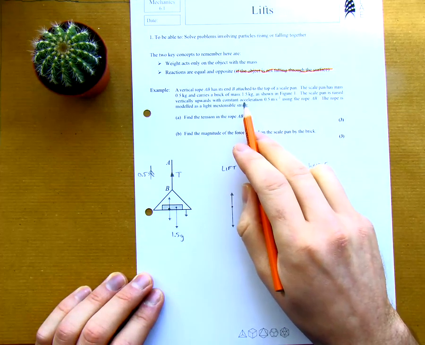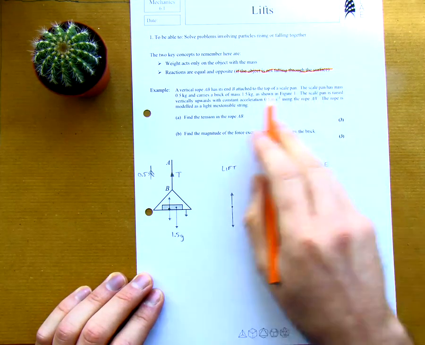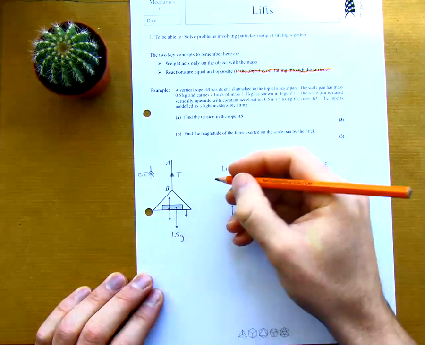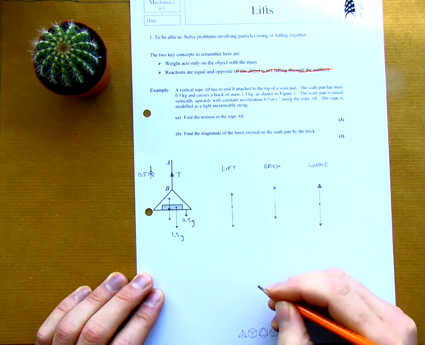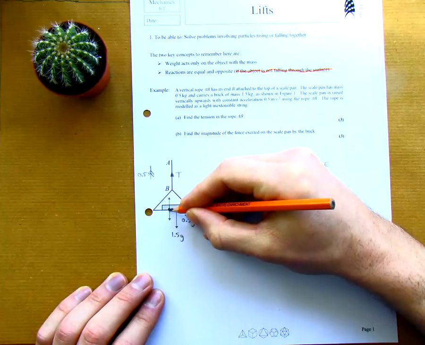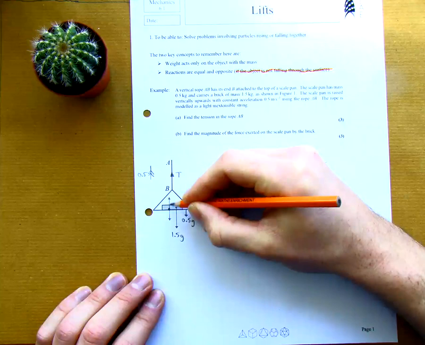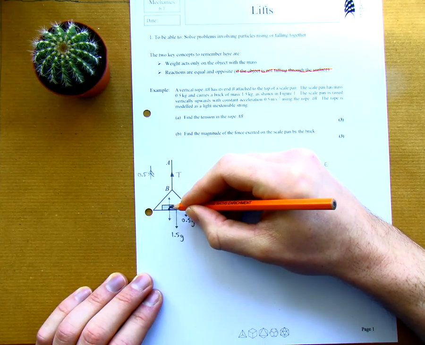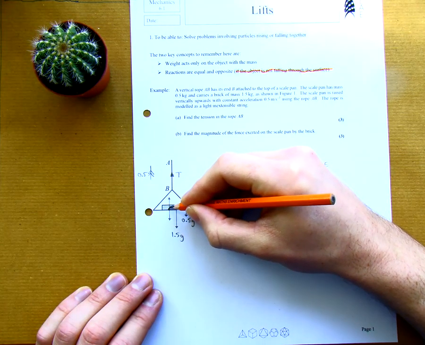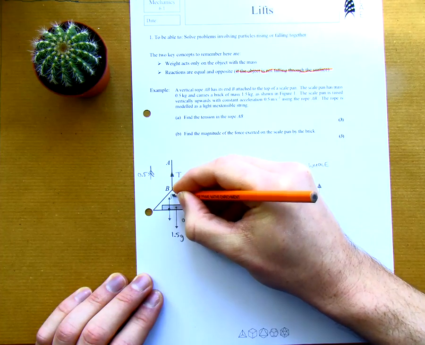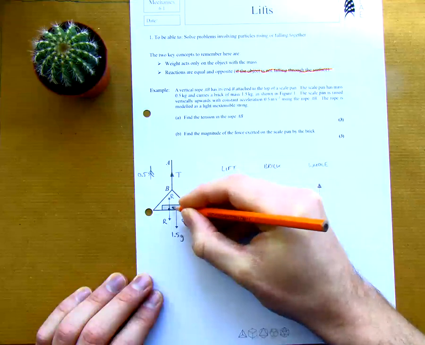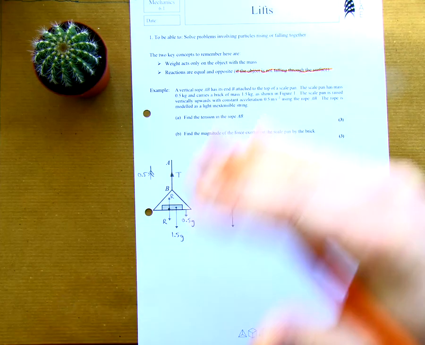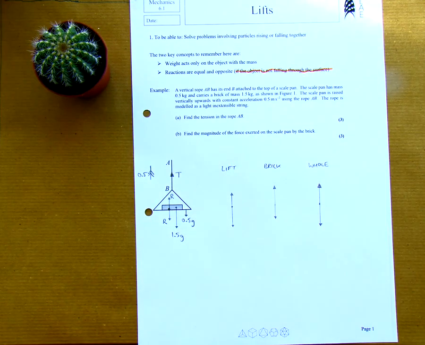We also have the weight of the lift, which is 0.5 g. So the weight of the lift, I'm going to put that here, 0.5 g. And then we also have the reaction force pushing the brick up. So it's the reaction force of the lift on the brick. So let's call that reaction here. And then we have an equal and opposite reaction of the brick on the lift, so pushing the lift down. And those are all our forces.